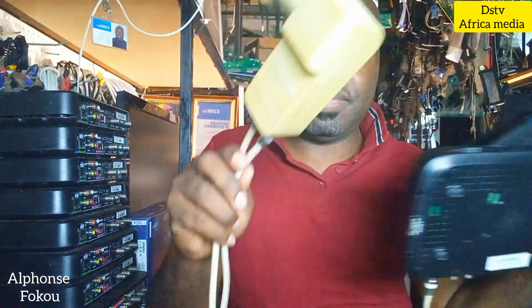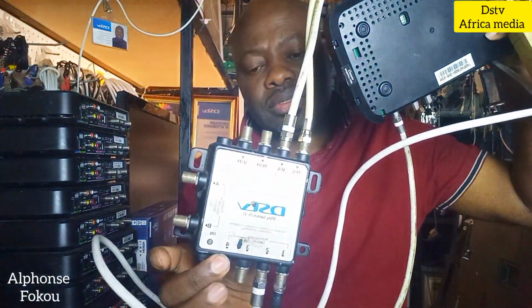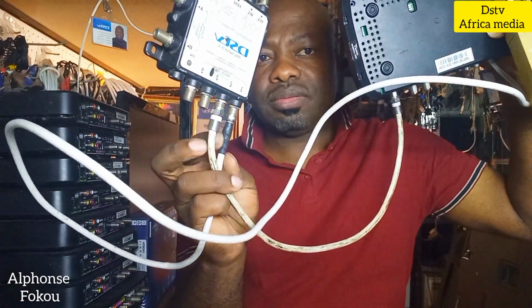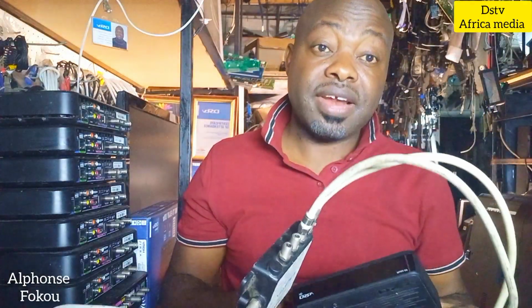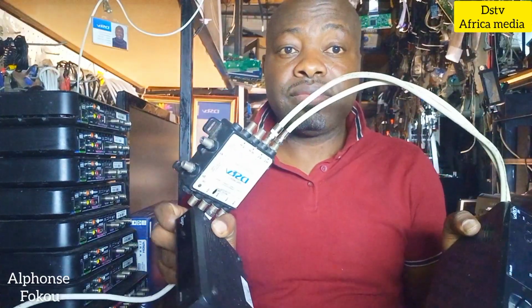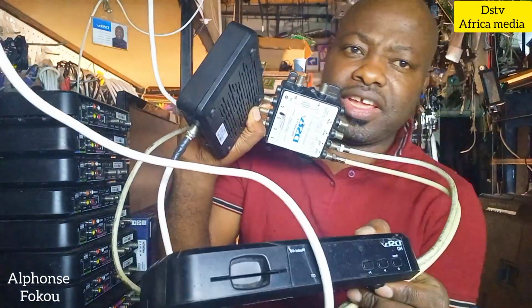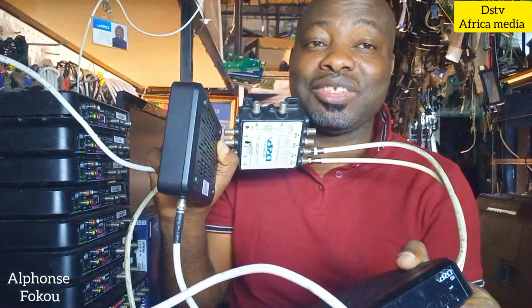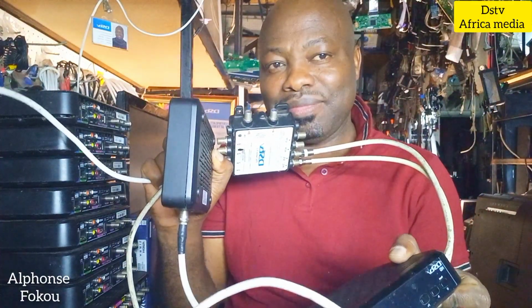From the dual LMB, I go to a multiple switch. From the multiple switch, I share to the 2 decoders. And that is not on Extra View. This is not on Extra View. You do this, not on Extra View. Okay? That's how you can connect it using the dual LMB.